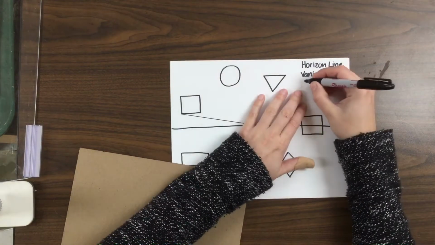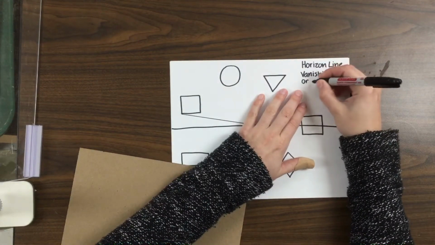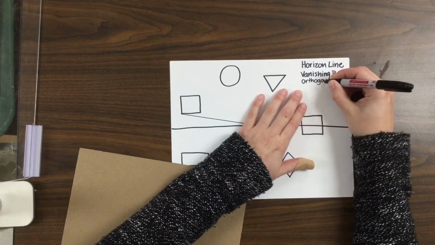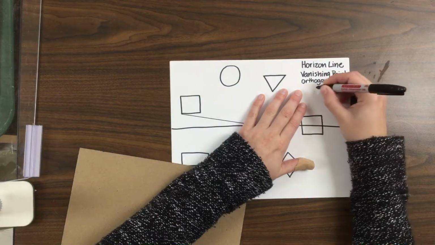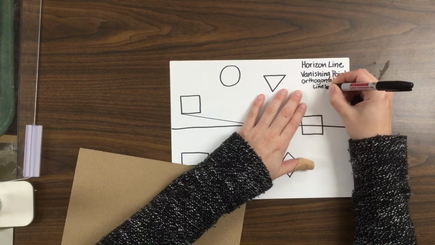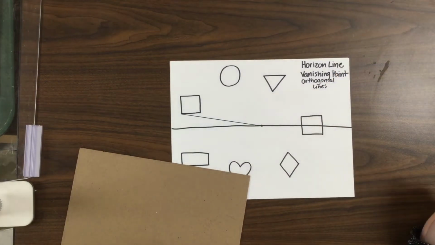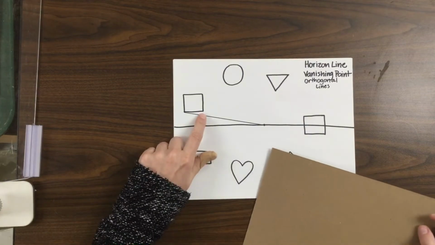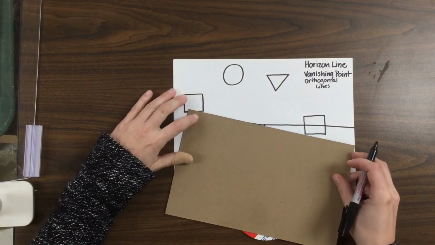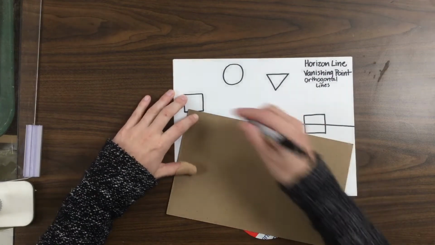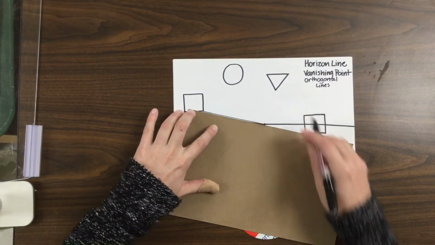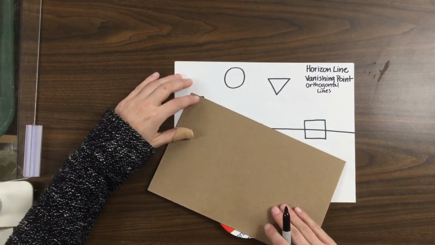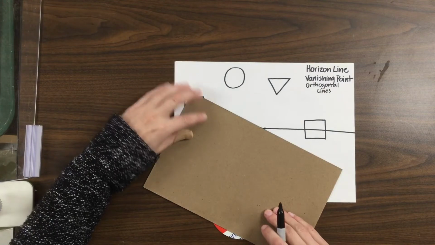Let me spell that for you. O-R-T-H-O-G-O-N-A-L. Orthogonal lines. Those are the next type of lines that we're going to be using. So now here's my next corner. I'm going to line up my corner with the vanishing point, draw my line from my corner to my vanishing point. My next corner, line it up, corner to vanishing point.